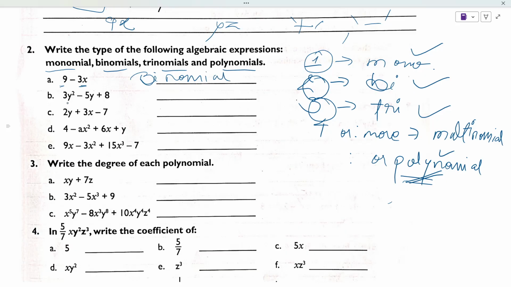Likewise, if we see the next part B, 3y square is one term, then minus 5y is the second term, and 8 is the third term. So we can say that it has three terms, so its name should be trinomial. Likewise, part C also has three terms. Part D has 1, 2, 3, 4 terms. So for this, we do not have a particular name, so we can go with the word polynomial itself.